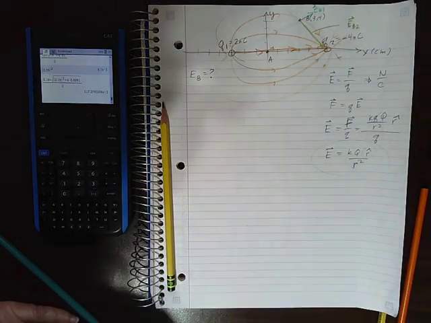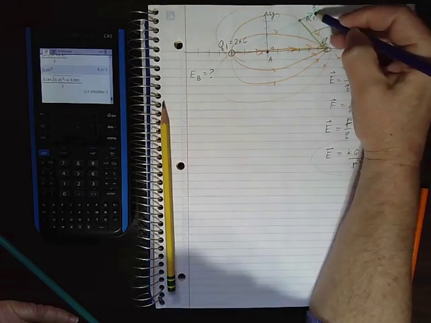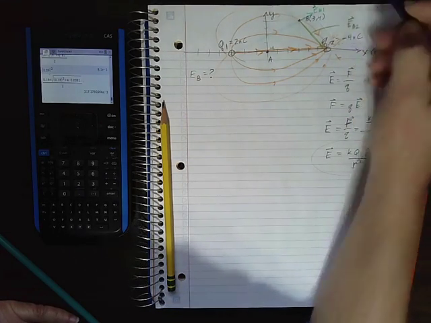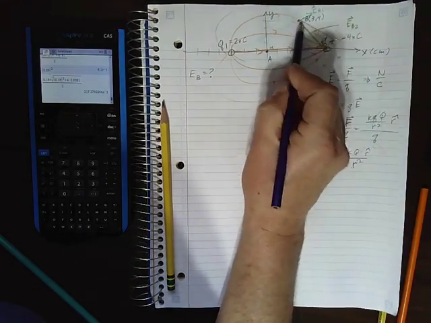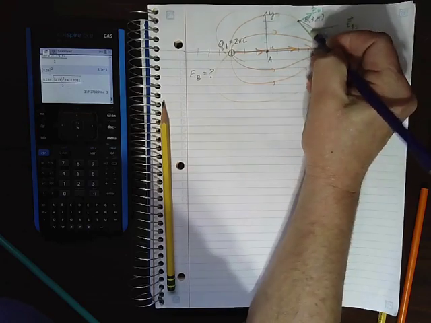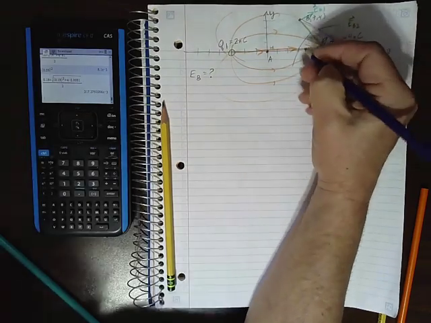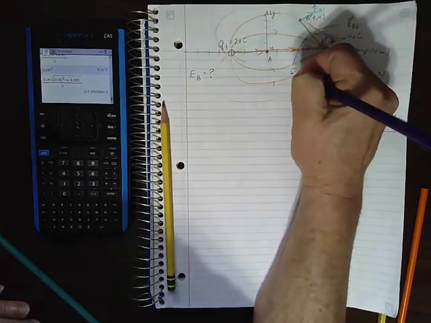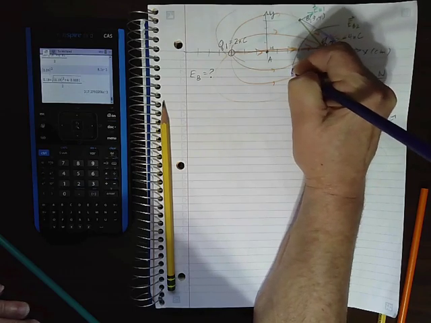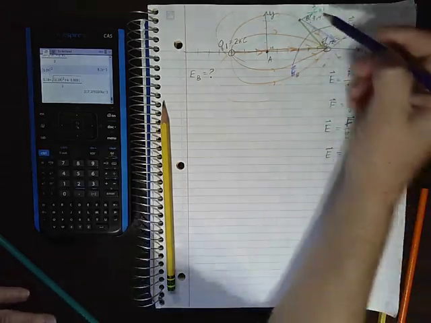And so the total would be those two added together. Kind of draw a parallelogram here. The total should be something along those lines. EB should be something like that. And it's not too bad.